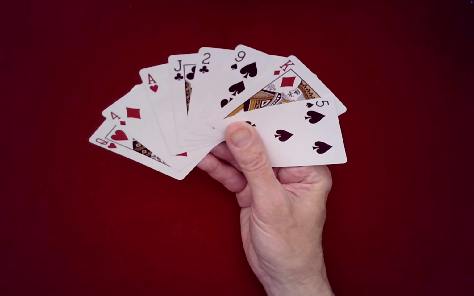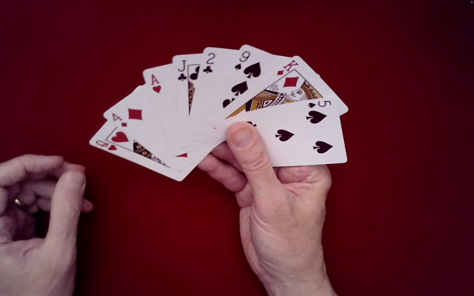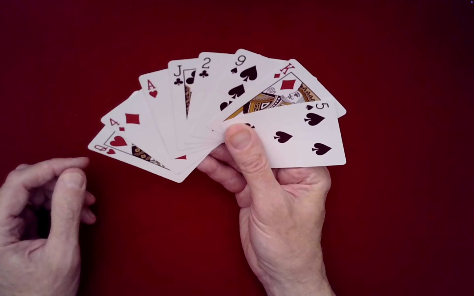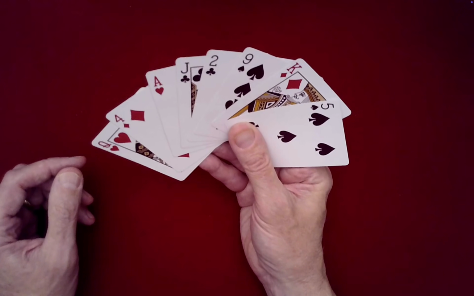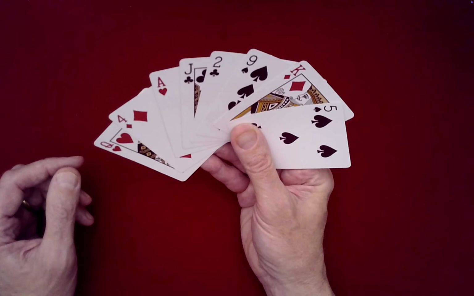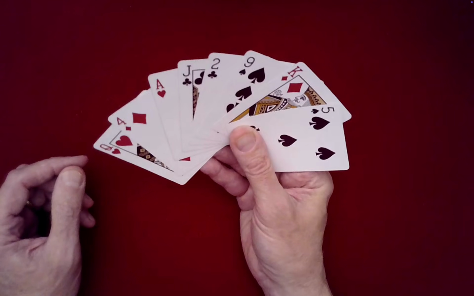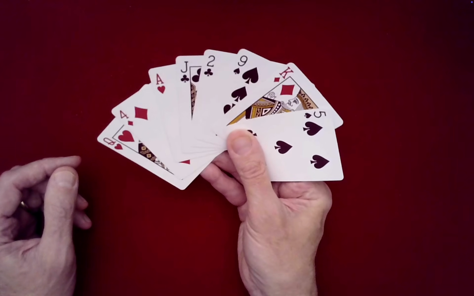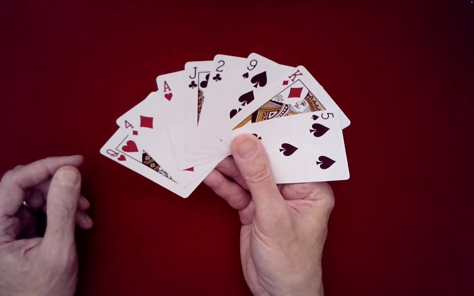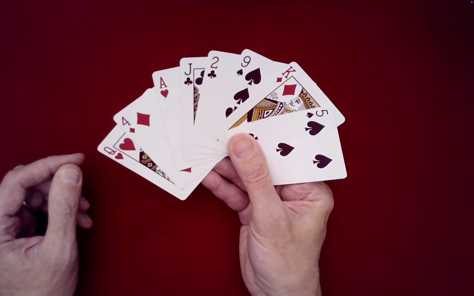And then for the real punch, you are now going to state their secret number, which only resides in their mind. They've never vocalized it. They haven't written it down anywhere. Okay? So can you look at the cards here and see how you might be able to deduce that the spectator's secret card is 3? Just take a look at the cards here.